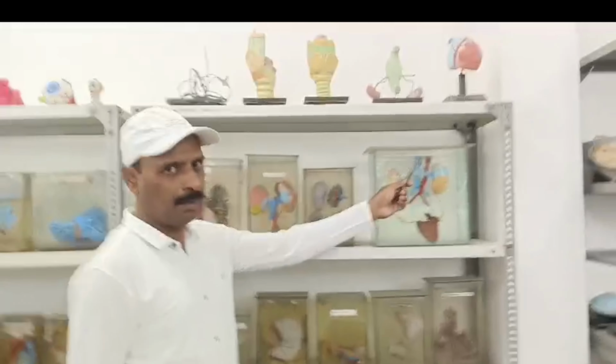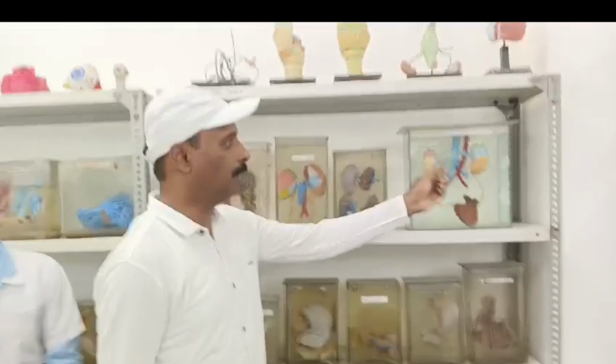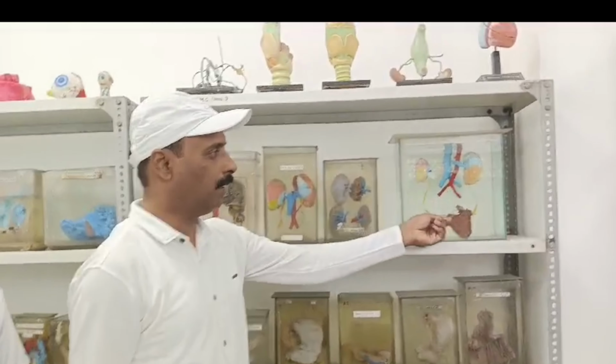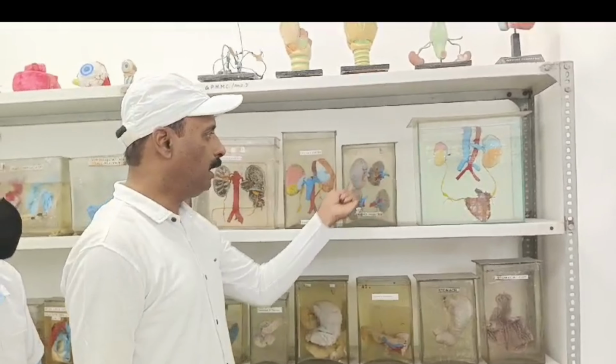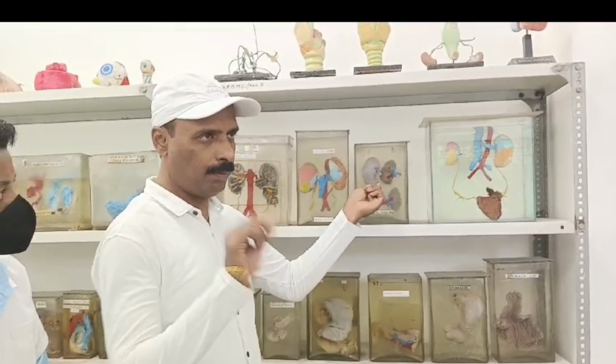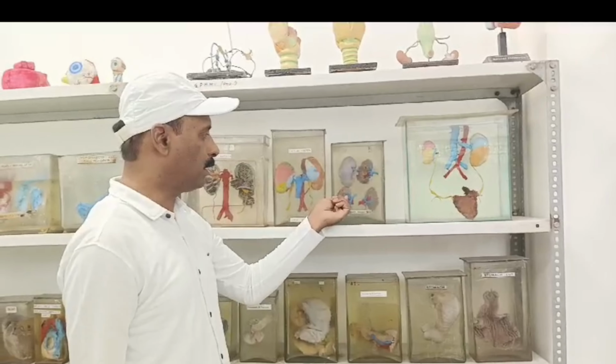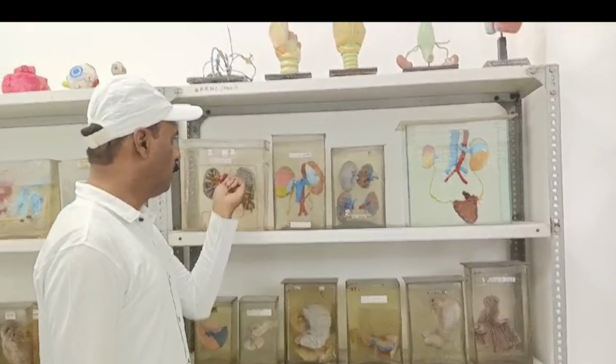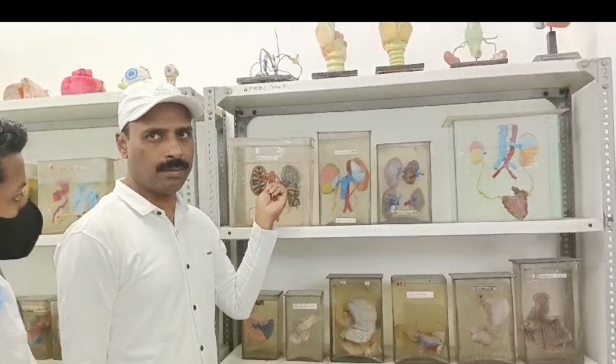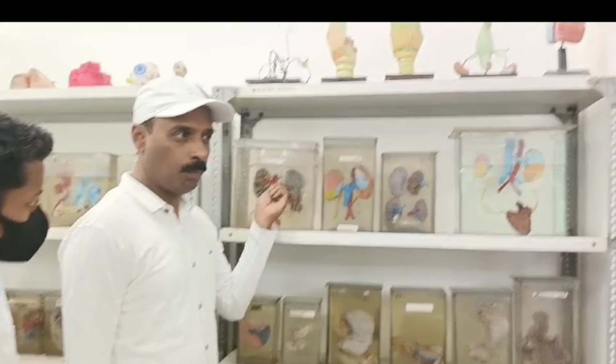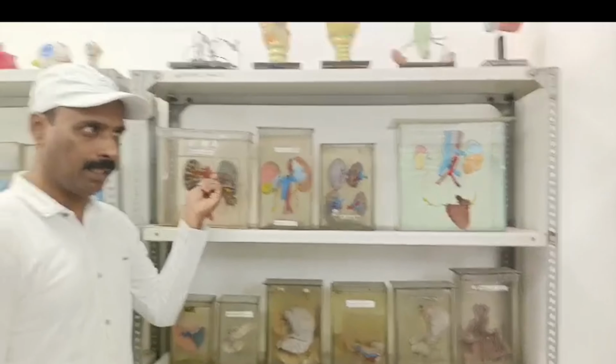Right and left kidney, you are going to get right and left kidney, ureter and urinary bladder. Interior of kidney: if we dissect the kidney, how does it appear? This is the one where you can see the stones. More than 200 stones in one kidney. This is a rare specimen of our department.